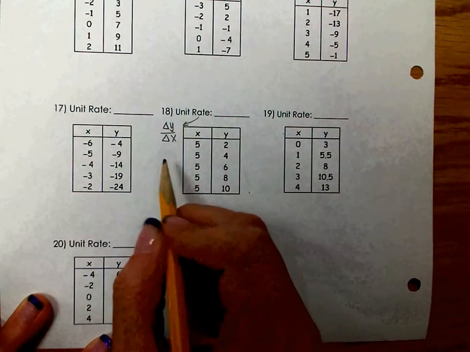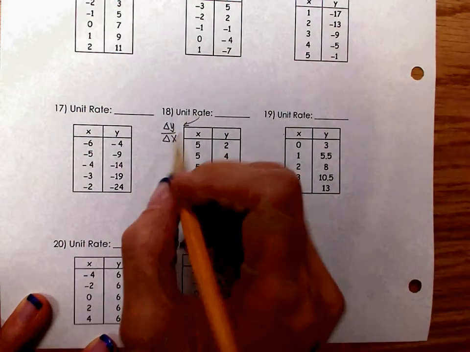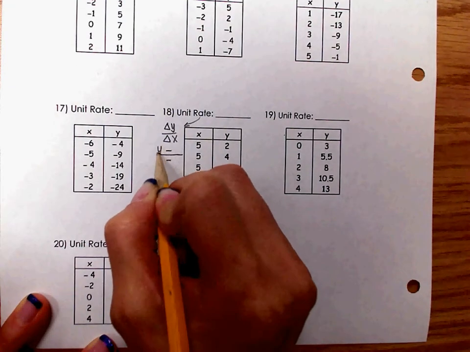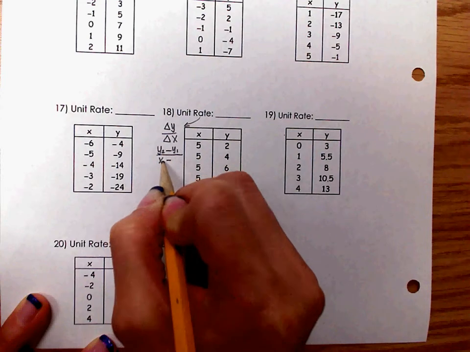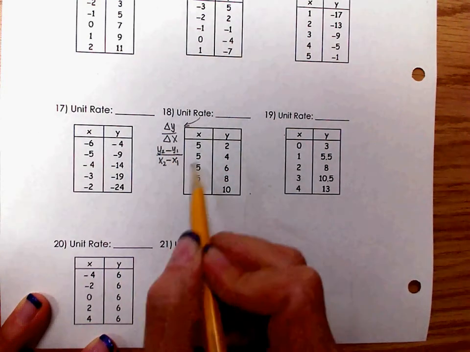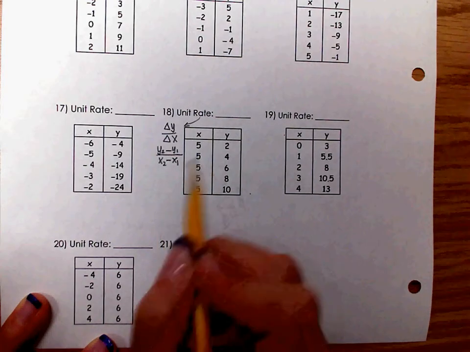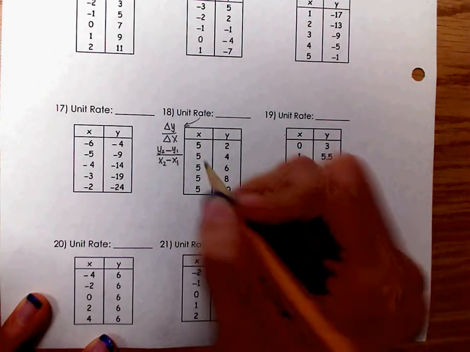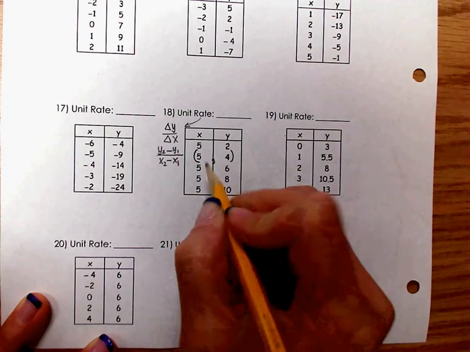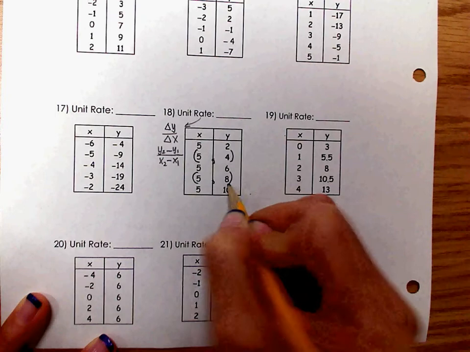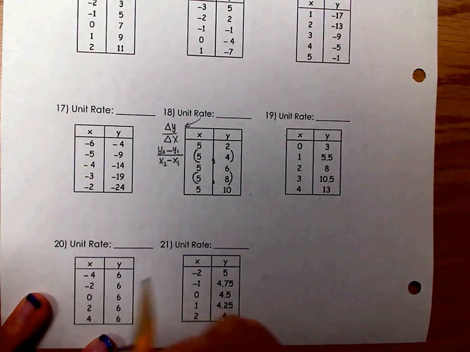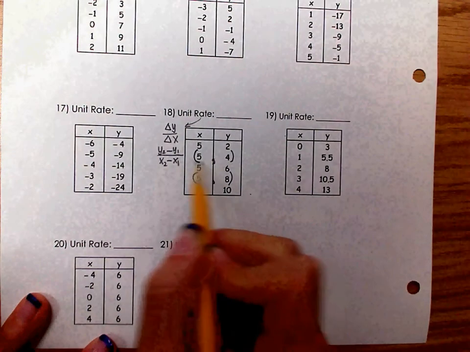Now, what does that mean? Change means to subtract, so I'm going to do y2 minus y1 over x2 minus x1. In order to do that, we need to figure out what our x2, x1, all that is going to be. So you've got to pick 2 points. Let's say I pick this one and that one. Again, it doesn't matter which one because they're all on the same line, and the rate of change is going to be the same.